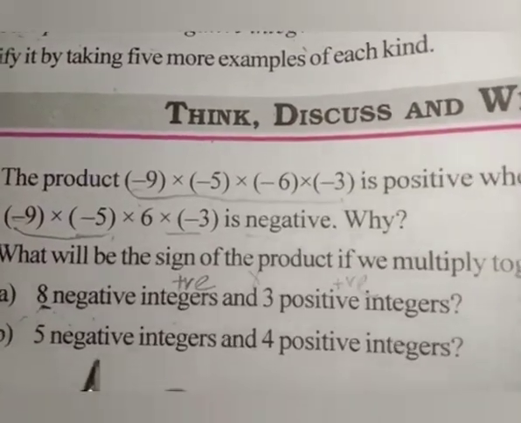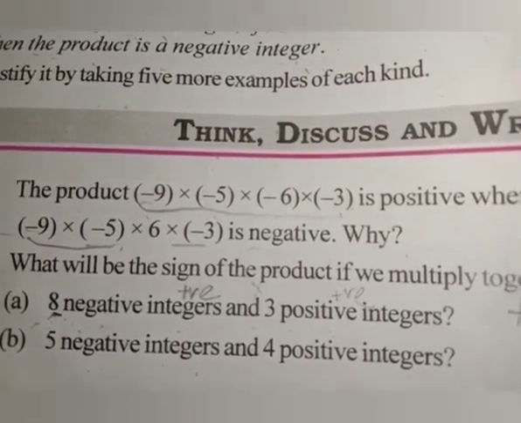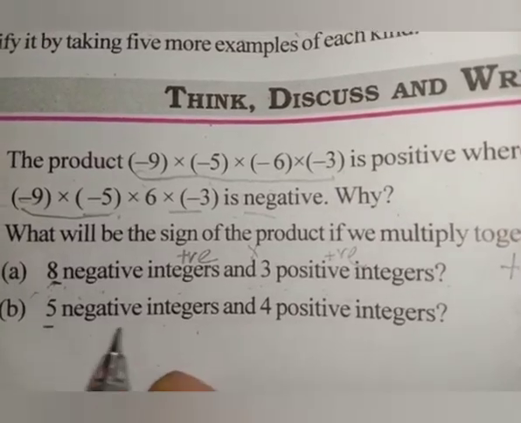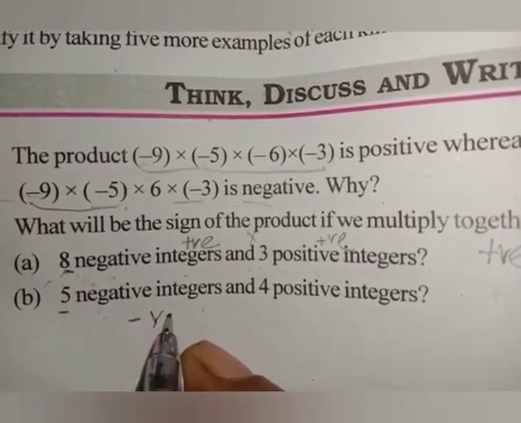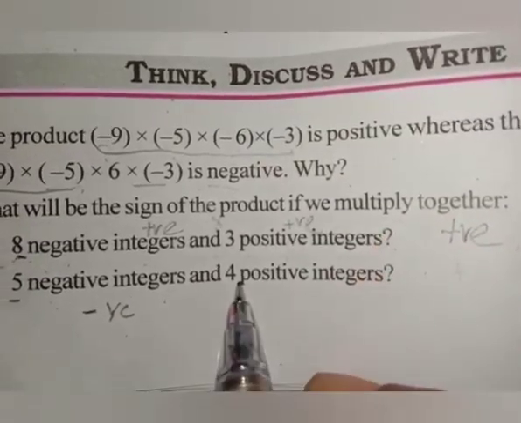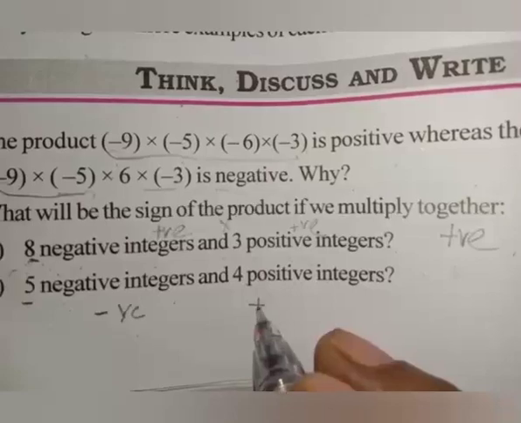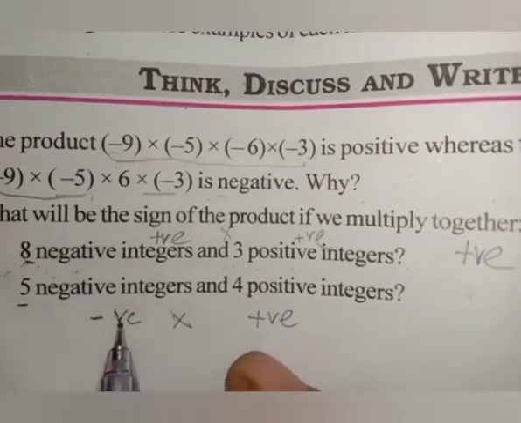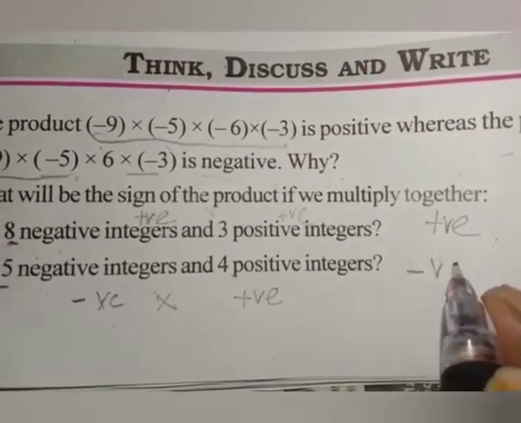B, 5 negative integers. Here if the number of negative integers in a product is odd, then the product is a negative integer. Therefore here 5 is an odd number, so the product will be negative. And 4 positive, the same positive answer will come. So moving to the rule, negative into positive integer gives a negative integer.